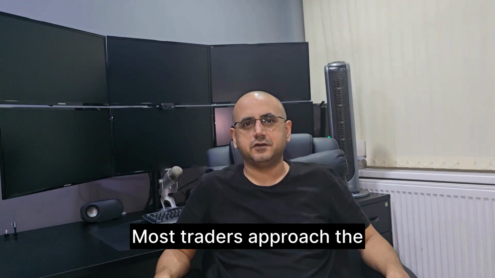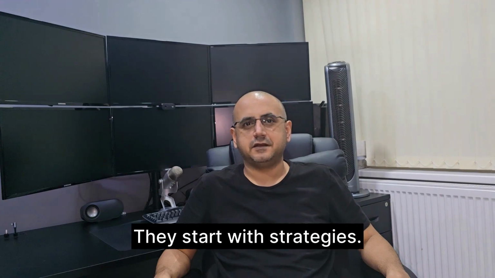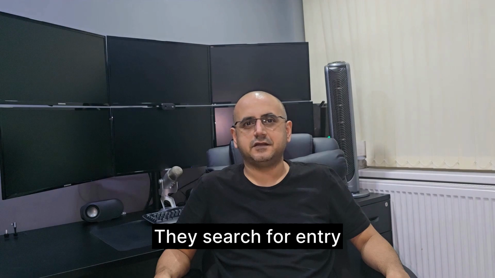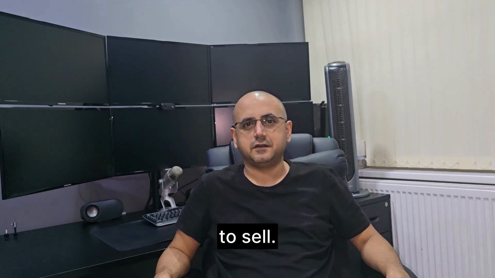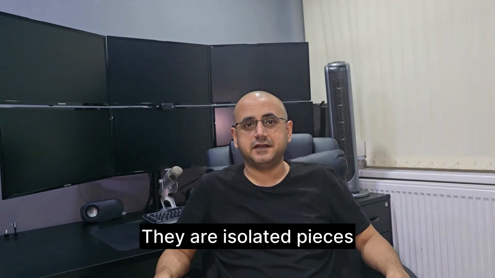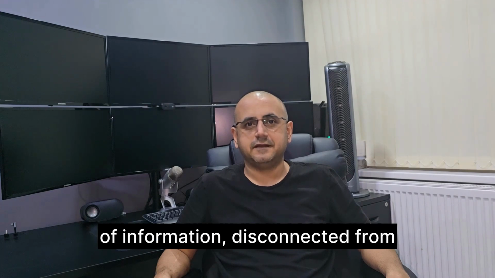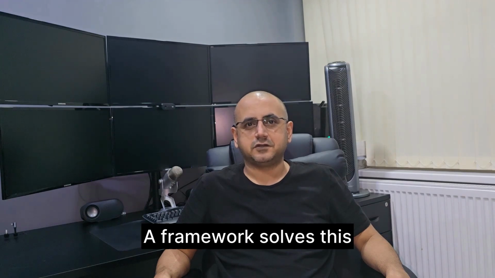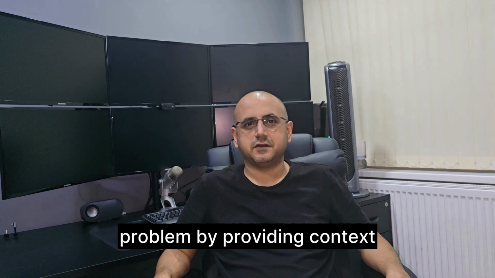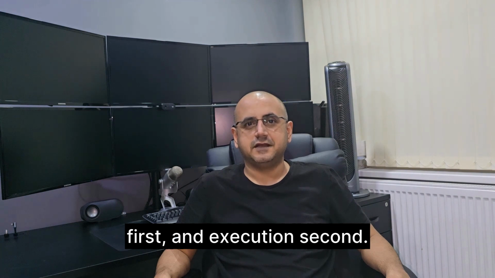Most traders approach the market backwards. They start with strategies, they search for entry signals, they look for indicators that tell them when to buy and when to sell. But without a framework, those signals have no context. They are isolated pieces of information, disconnected from the broader environment. A framework solves this problem by providing context first and execution second.